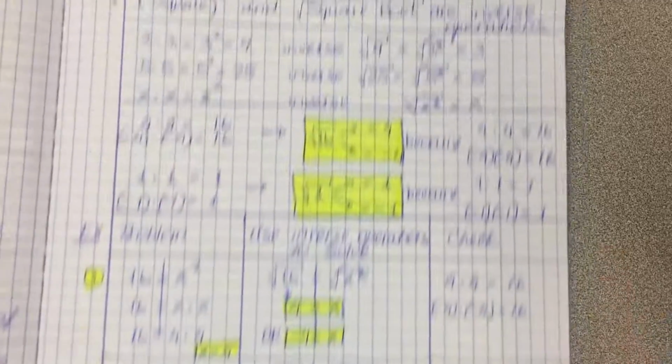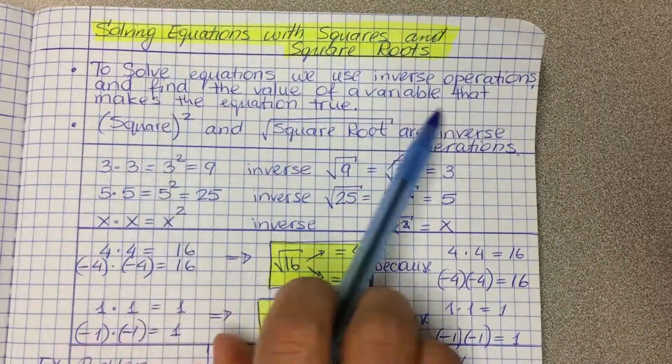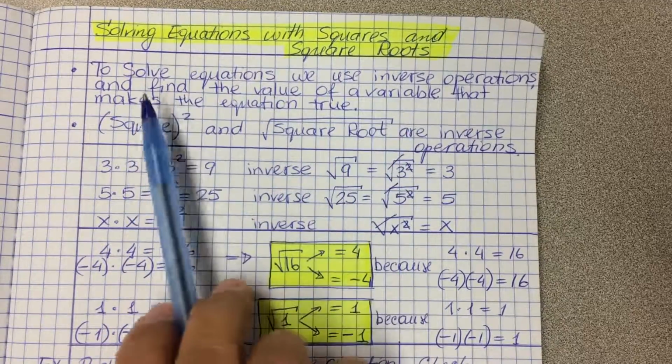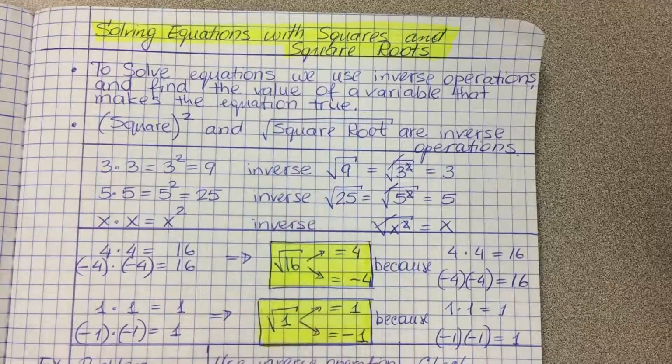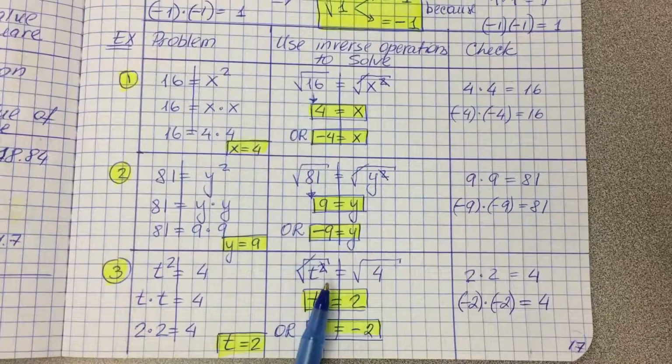And that is what we do when we solve equations. When we solve equations, we use inverse operations, and we find the value that makes the equation true. So in the square equations, we have two possible values that make the equation true.